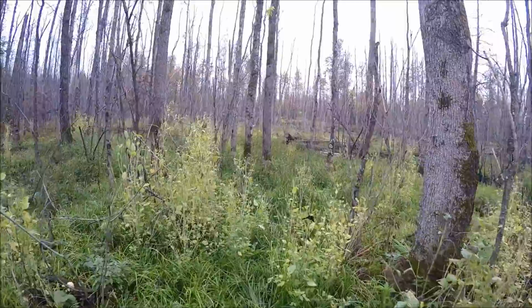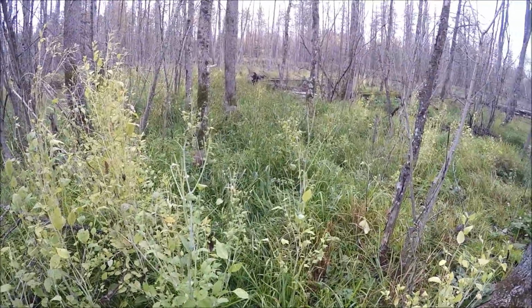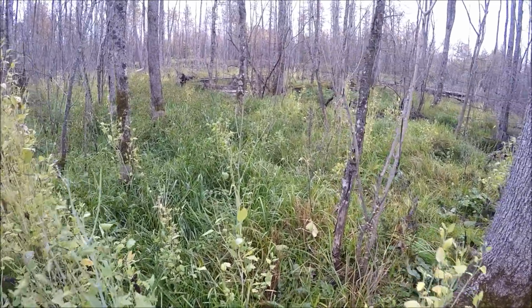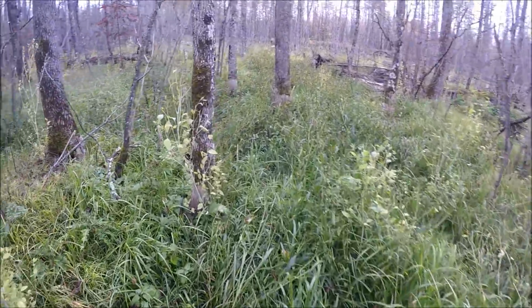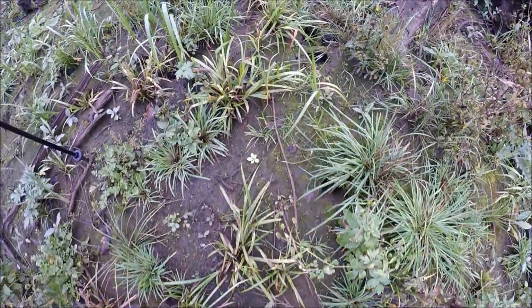This was all underwater. All sorts of succulent vegetation and grasses have come back. Lots of deer tracks through here.